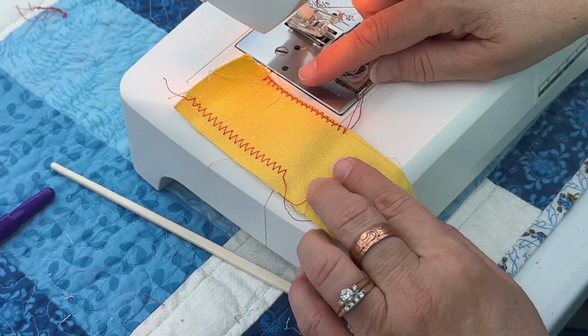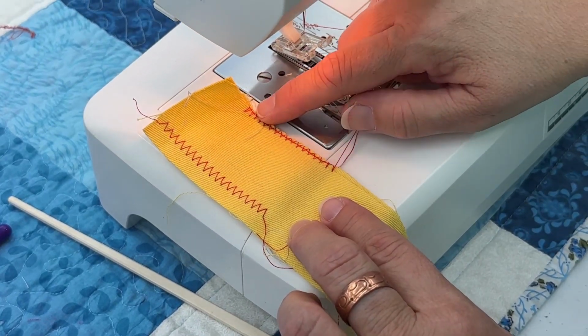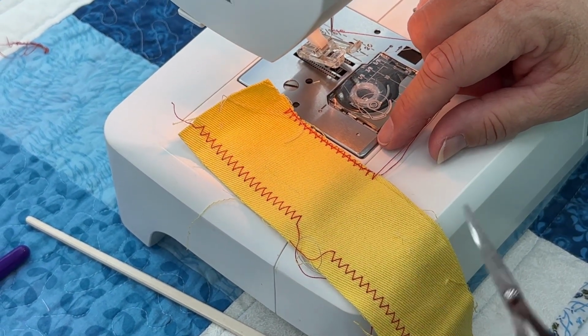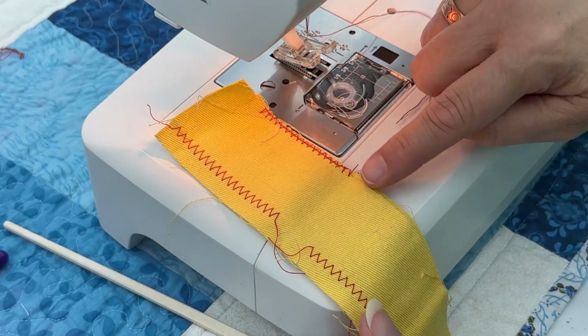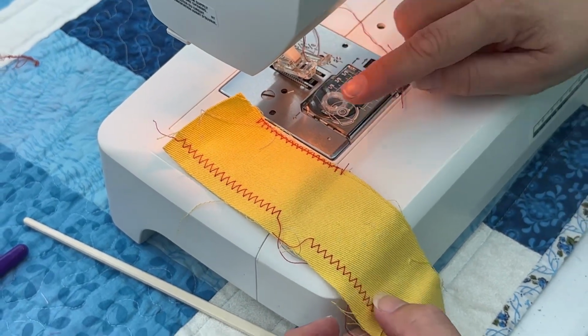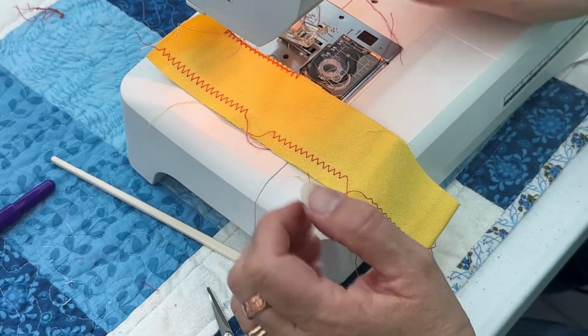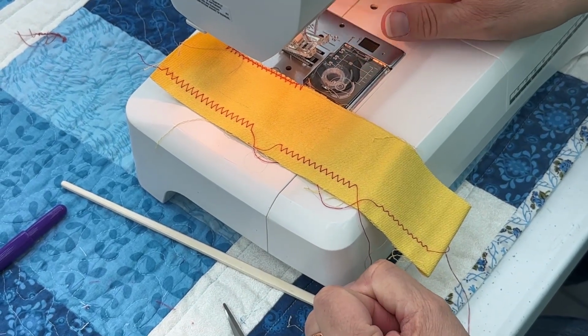So see, now if that was the seam of my garment, then these edges would be encased or enclosed on the inside of my garment, and they would not fray as much. So a zigzag is a fun way to add some detail, but also a very utilitarian stitch.